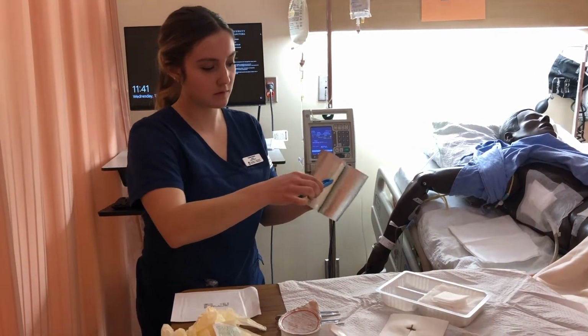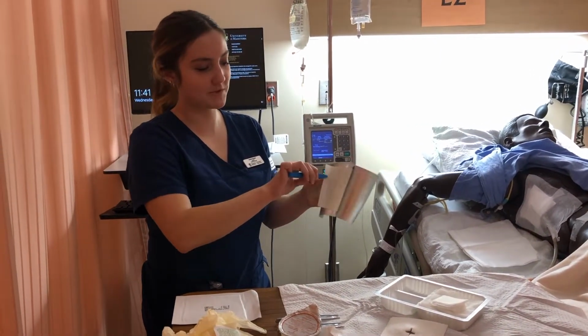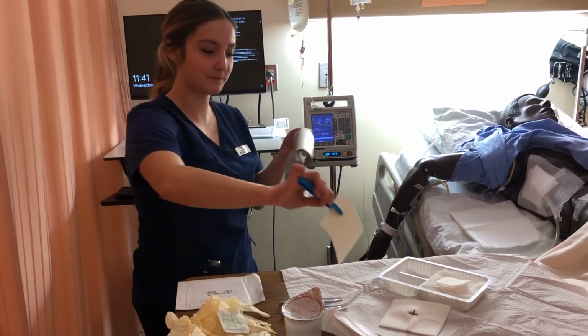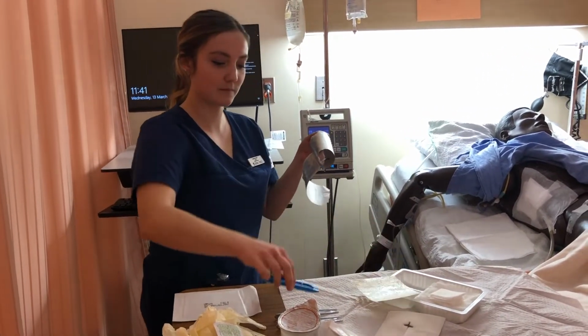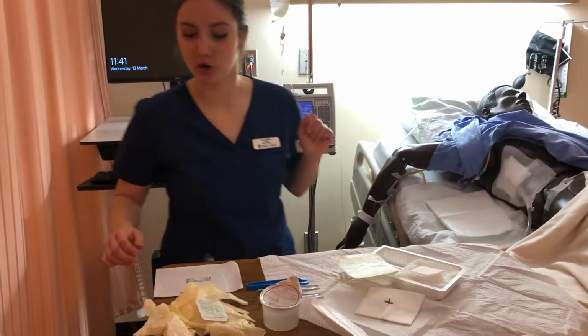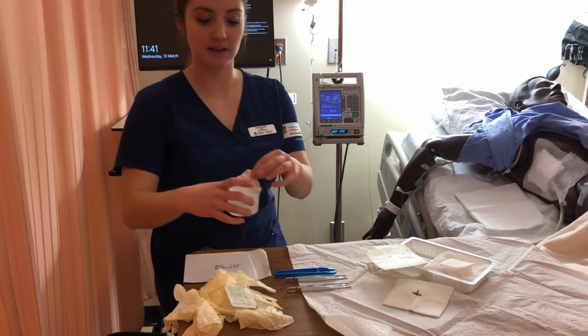Since the second nurse has done my paper, that part's not sterile anymore, so I won't use that. I'm going to add my normal saline now.